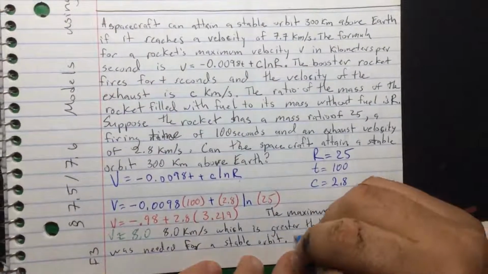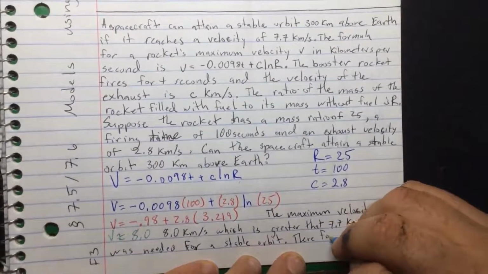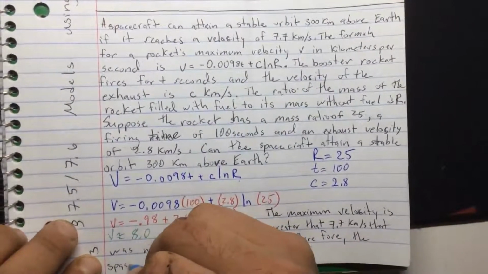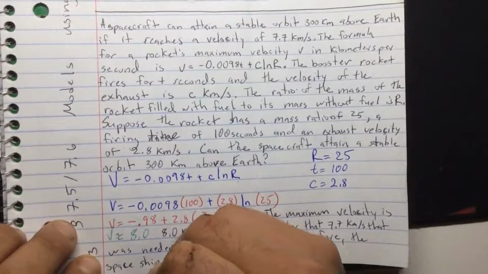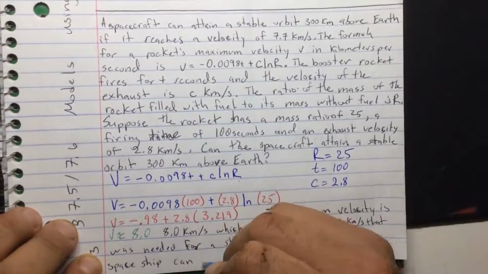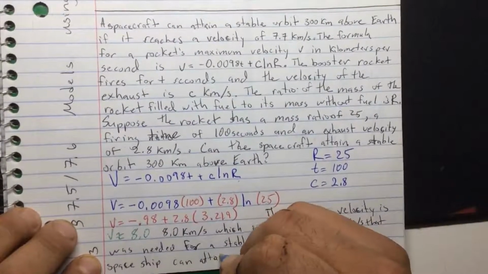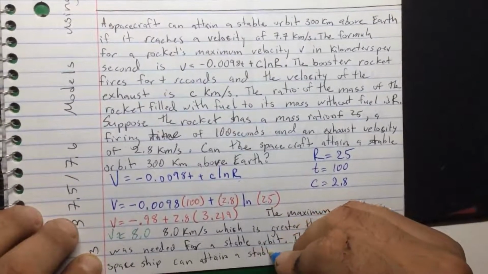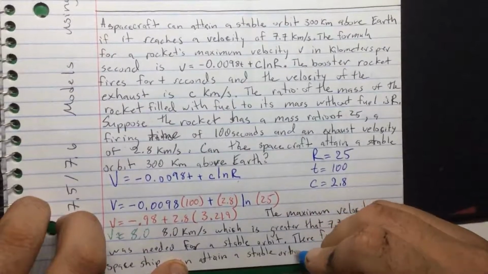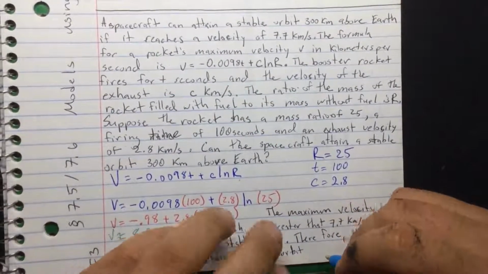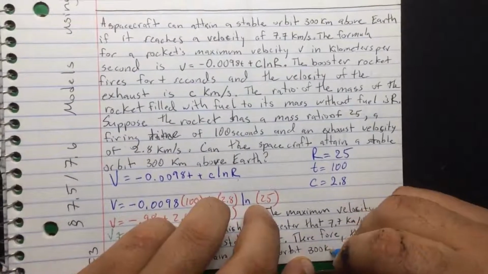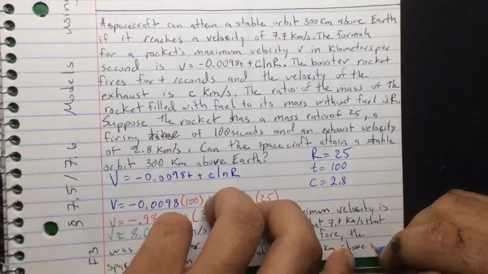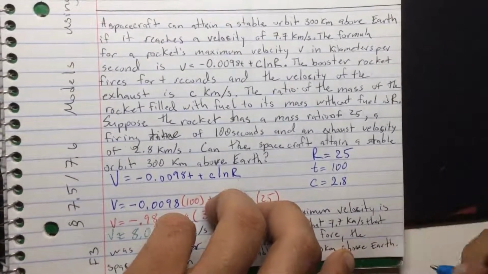So that means therefore the spaceship can attain a stable orbit. And let's just keep it 300 kilometers above Earth. It's every bit of this piece of paper.